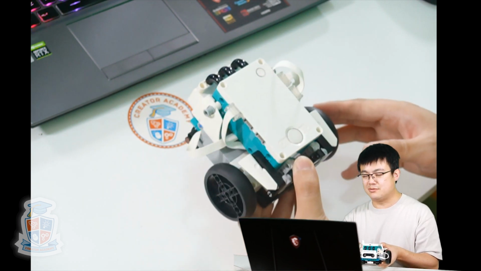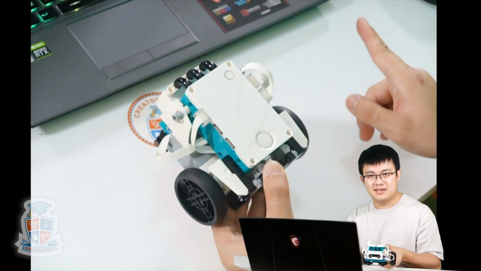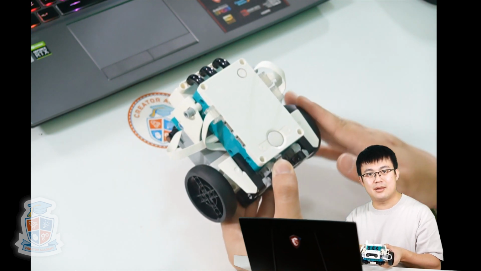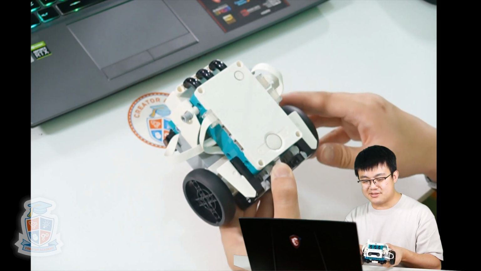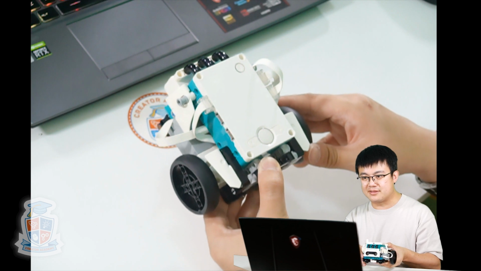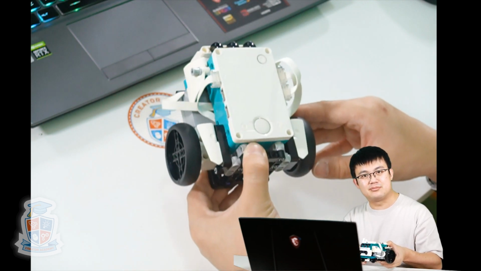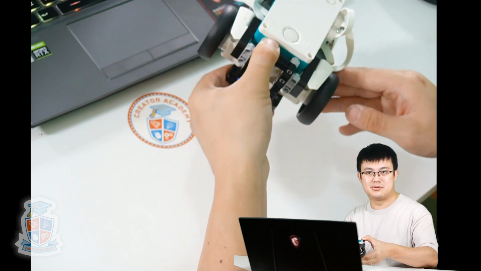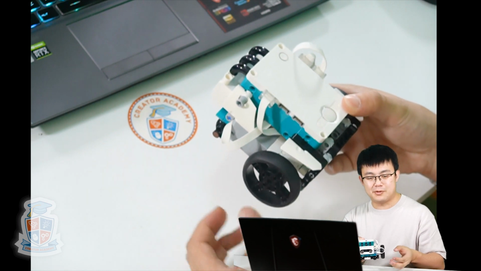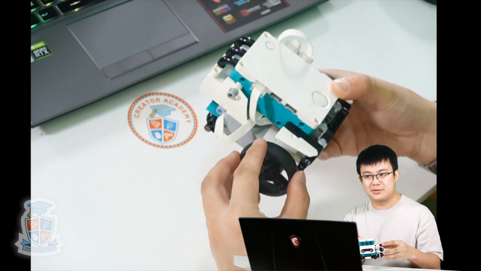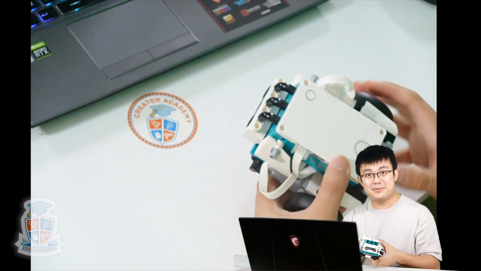But what if we want to turn? Well, if I was moving forwards and I wanted to turn to the right, then all I'll need to do is slow down the motor on the right-hand side. What will happen is if the motor on the right slows down, then the motor on the left will keep on moving forward, and this robot will do a turn towards the right. If I wanted to turn towards the left when it was moving forward, then I would slow down the left wheel, and then it will turn towards the left. Pretty simple so far, right?